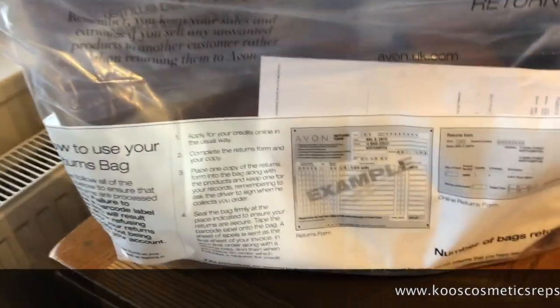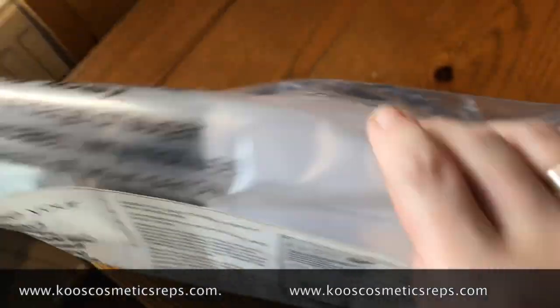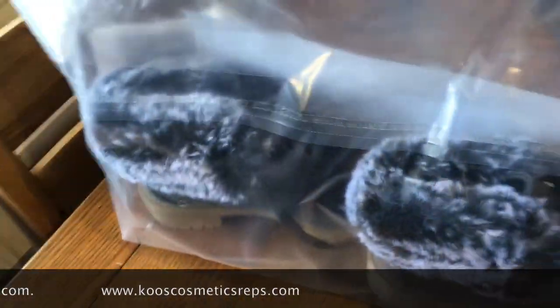So here is my boots ready to be given back to the driver. The form is in the bag and it's all ready and sealed.